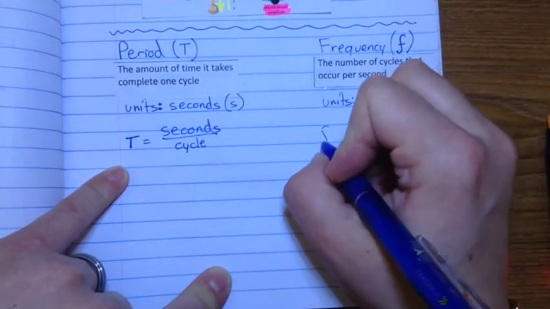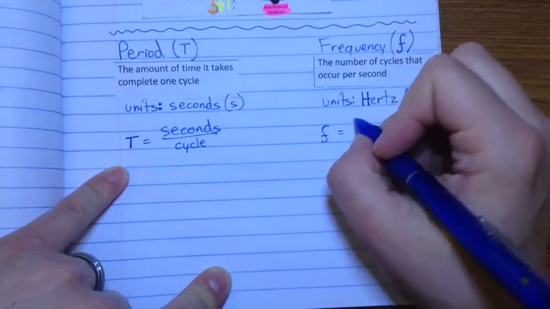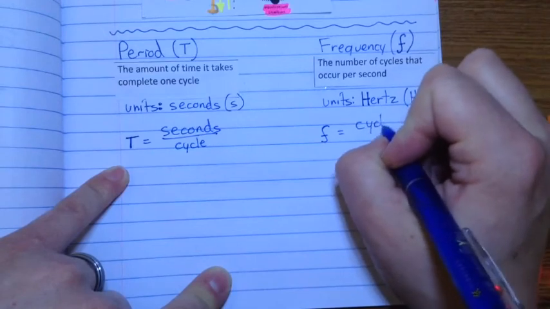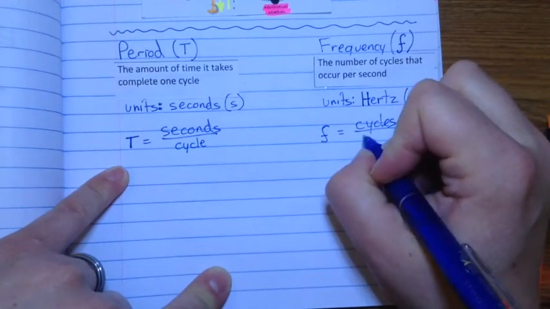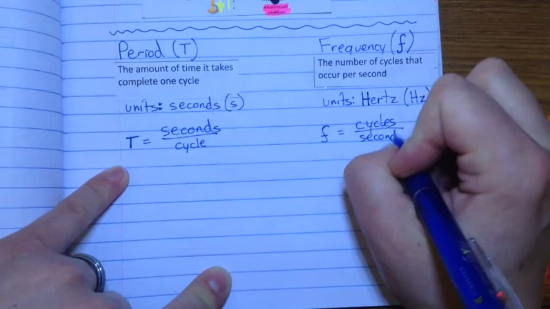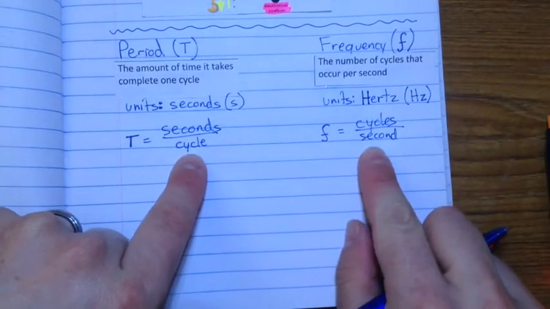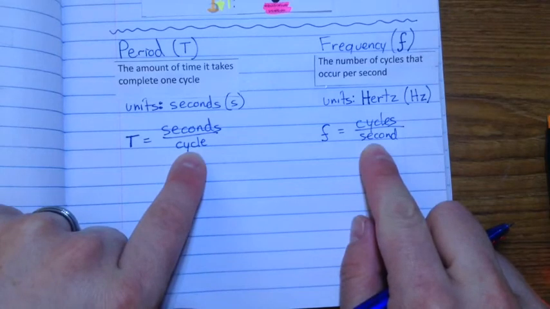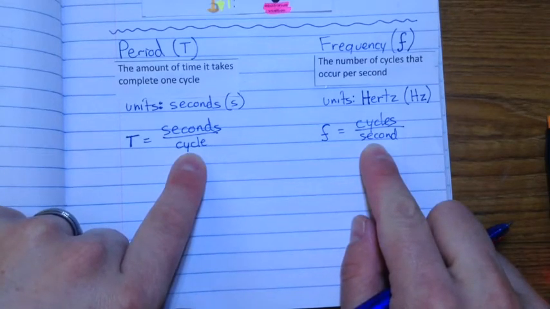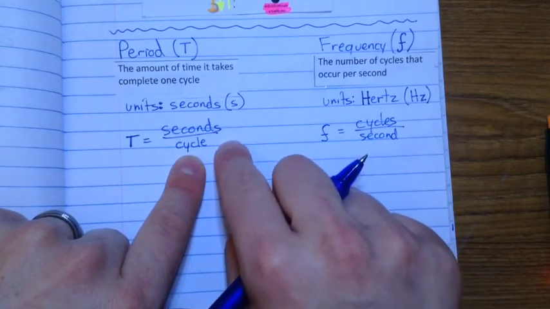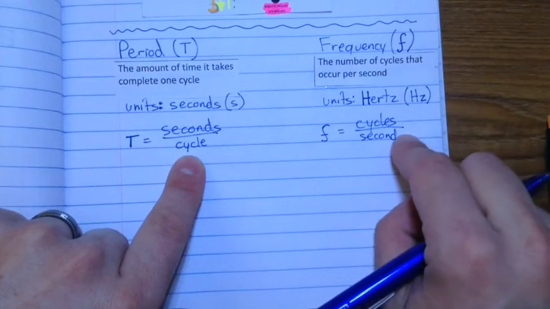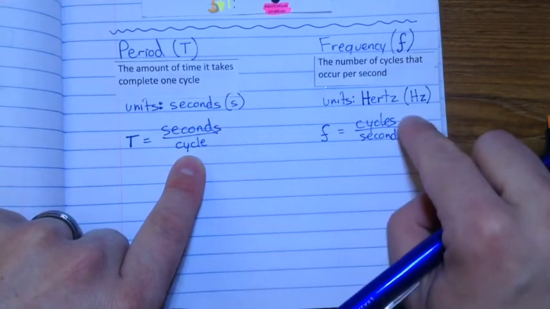Whereas frequency is the number of cycles that happen in 1 second. So cycles in 1 second. If you look at these very closely, they're just the inverse of the other. Seconds in cycle or cycles in seconds. So seconds per cycle, cycles per second.